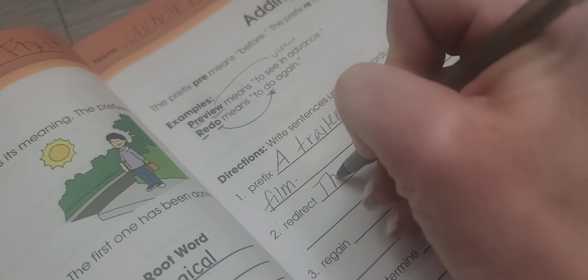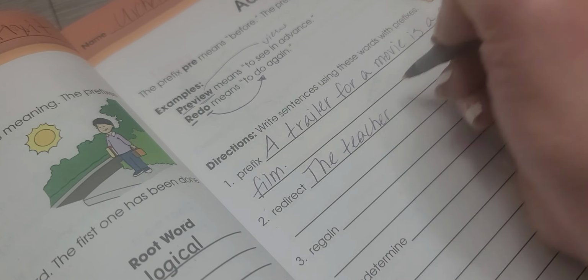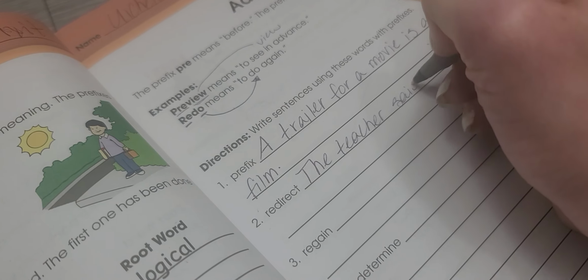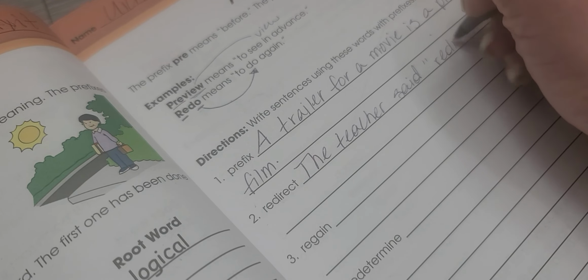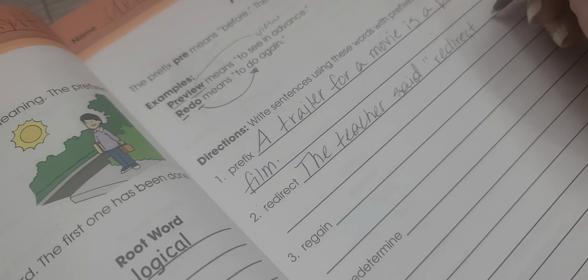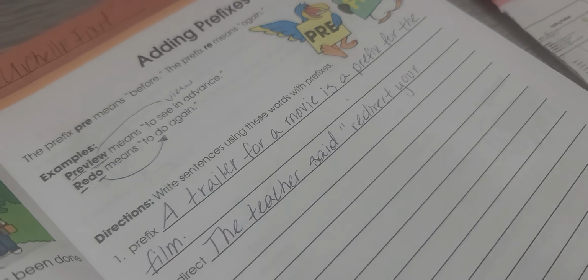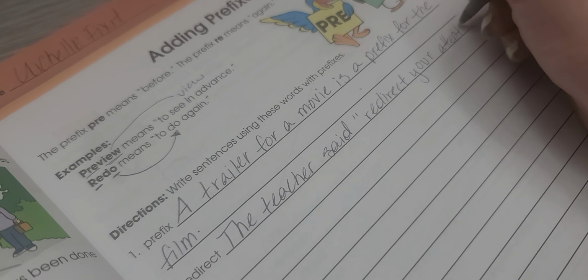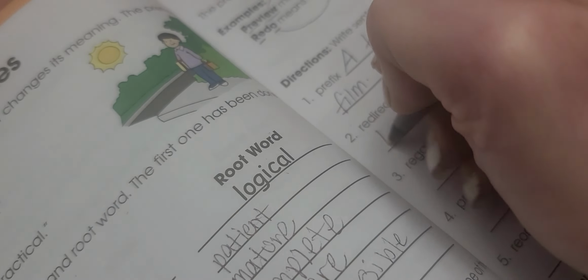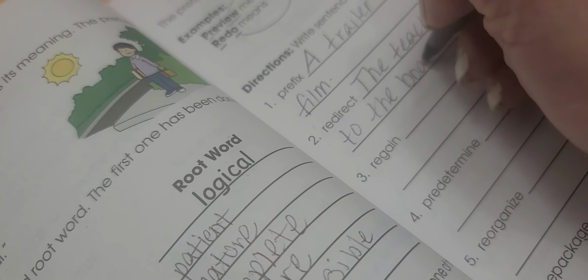So let's work on that sentence. The teacher said redirect your attention to the board.